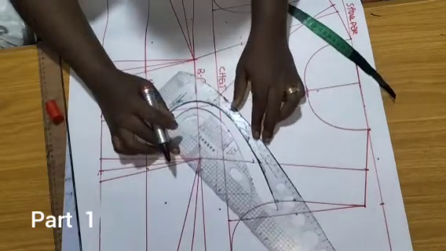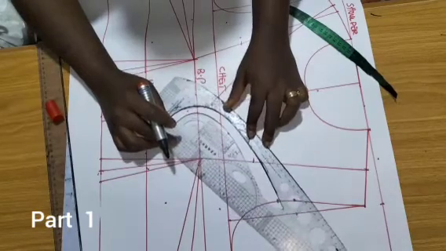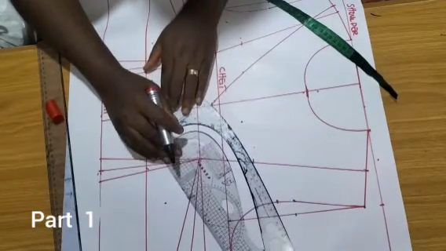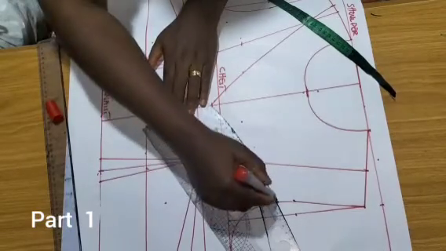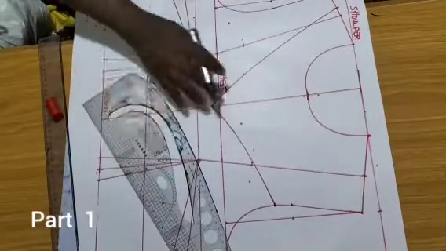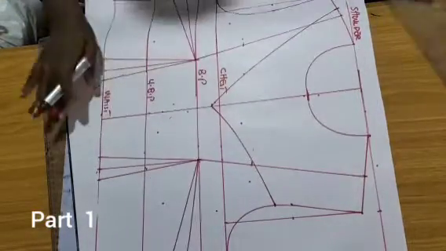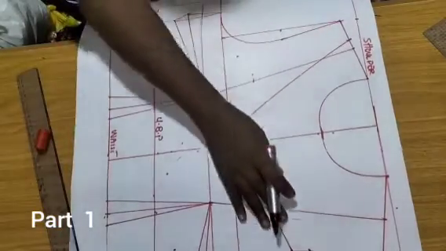So let me use the curvy part because I actually need a curve. Okay, that did not work. So I'll just pass from there into there. So that is that. So for the asymmetric neckline, you can see we have our neckline.